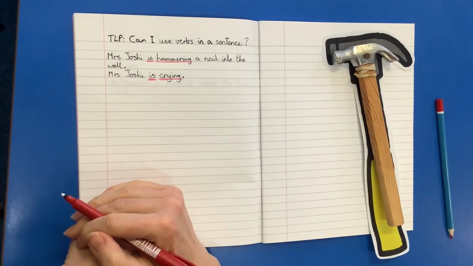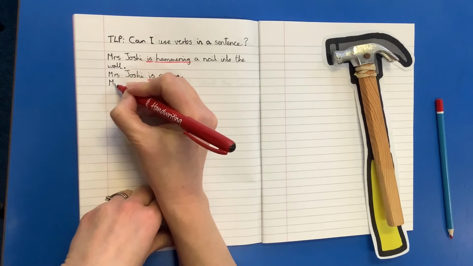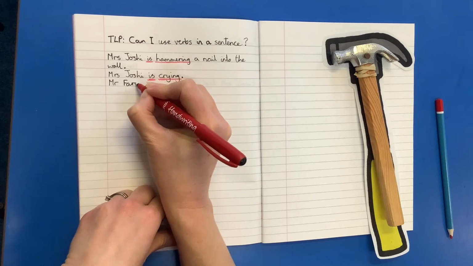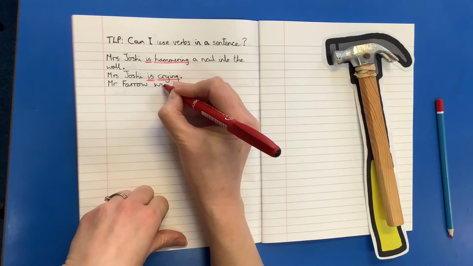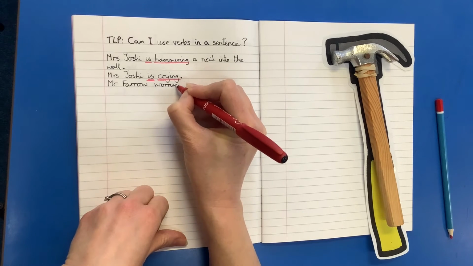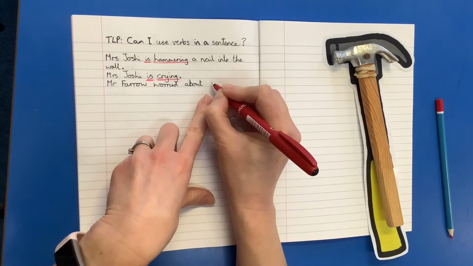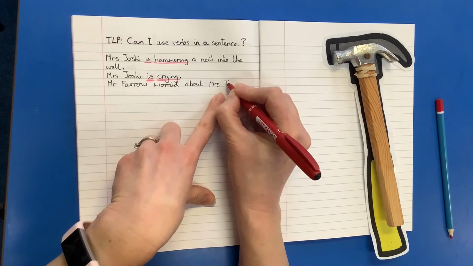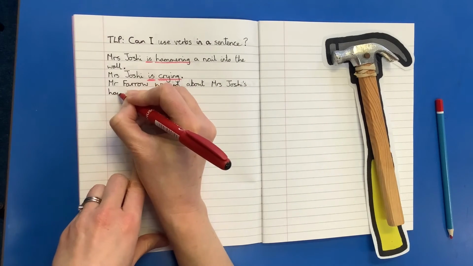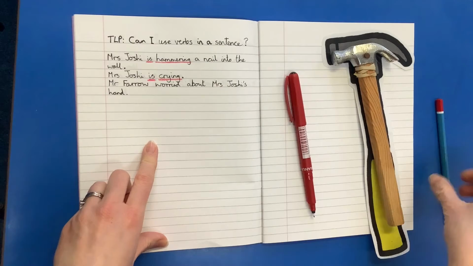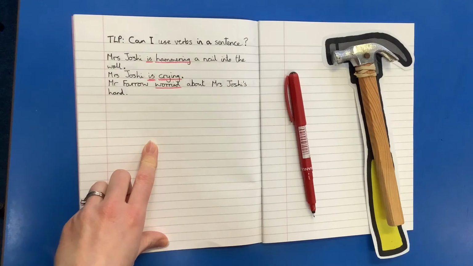And then finally, I'm actually going to put a sentence into the past. I'm going to say, Mr. Farrow, so a different subject this time. This sentence is all about what Mr. Farrow was doing. Mr. Farrow worried about Mrs. Joshi's hand. That's why he came into the classroom, because he was worried about her.